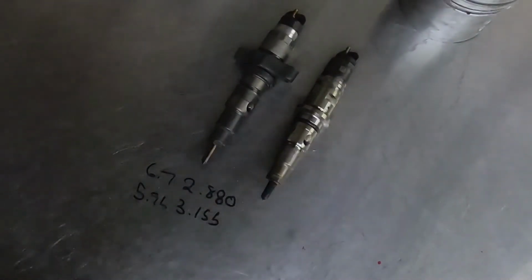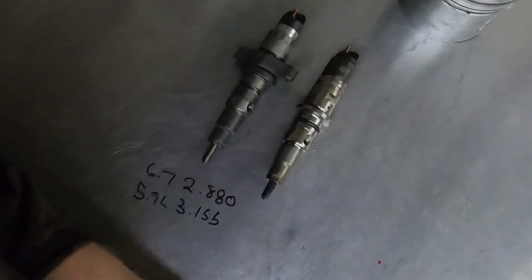Hey guys, gonna do a video on putting a 6.7 Cummins in your 5.9 truck. So common rail, both common rail stuff. If you go back and watch my piston video, it describes which pistons you need to use for which injectors and that type of stuff.